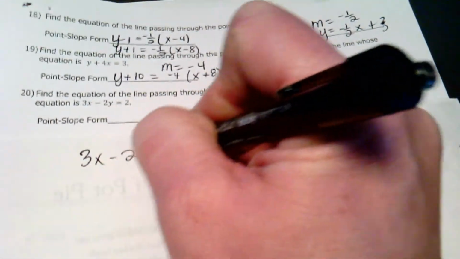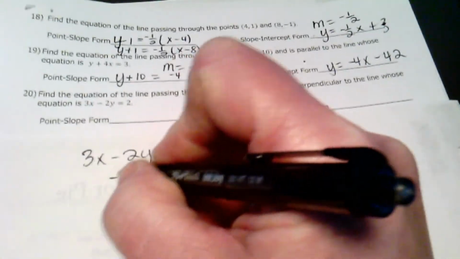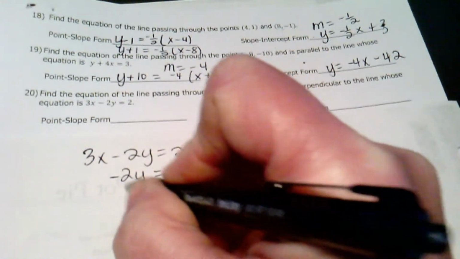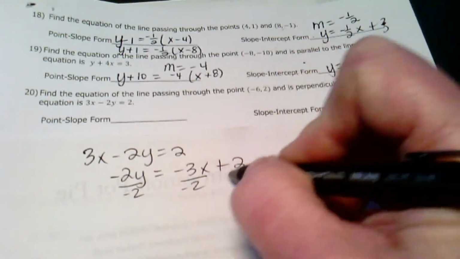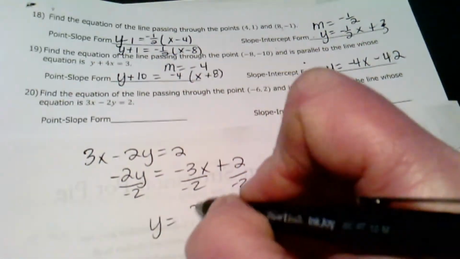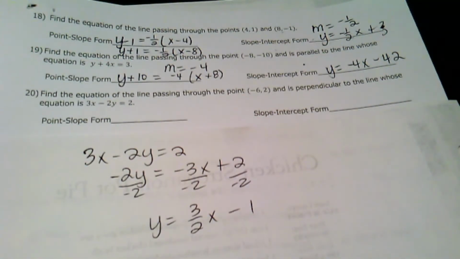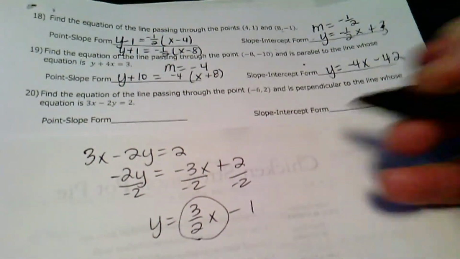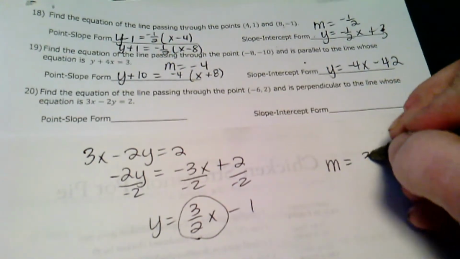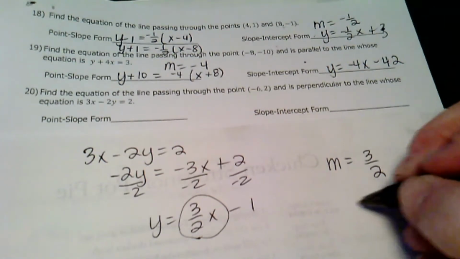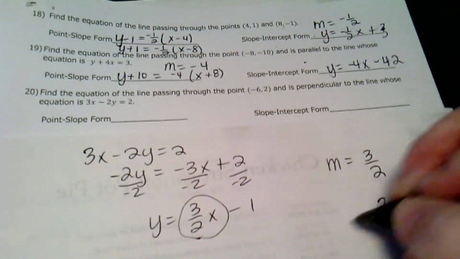So here's our line. So the only thing we need from this line is our slope. So if our slope was 3/2 and we want to make it perpendicular for our new line, we flip it and change the sign.